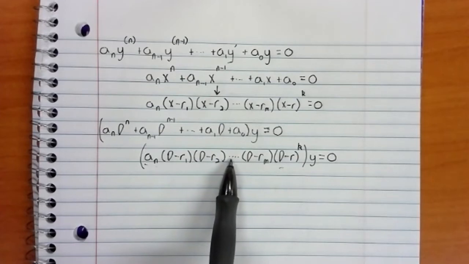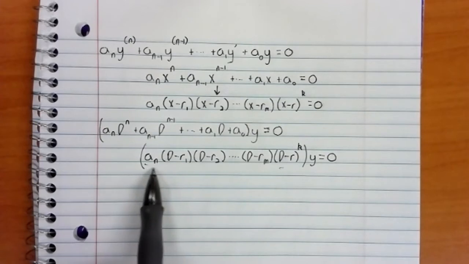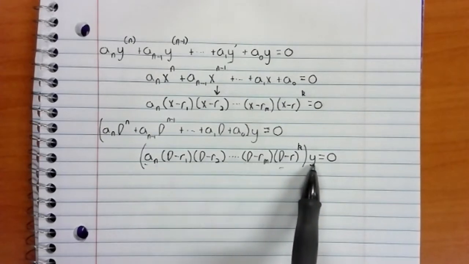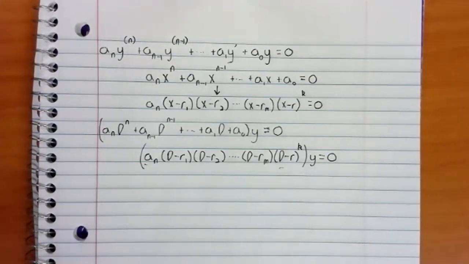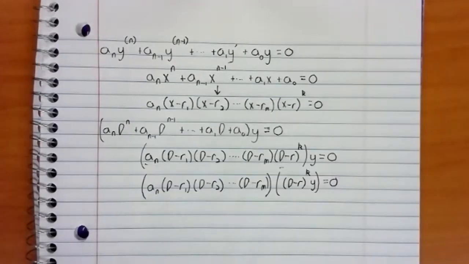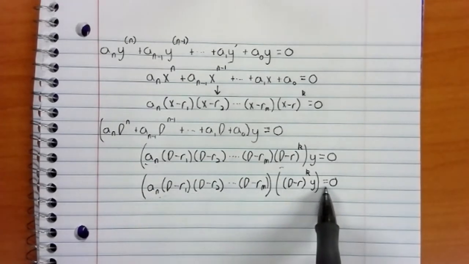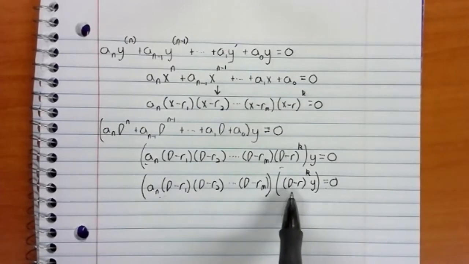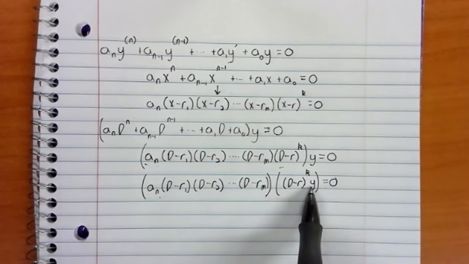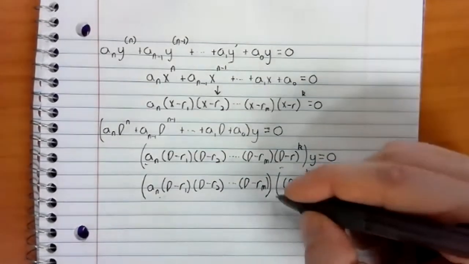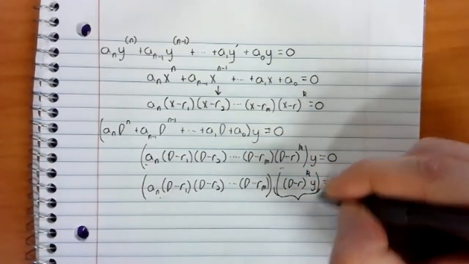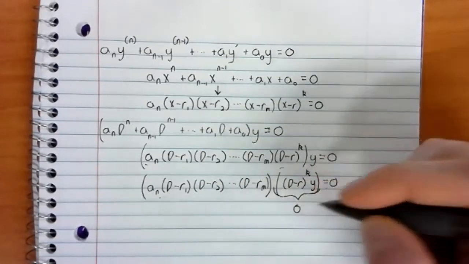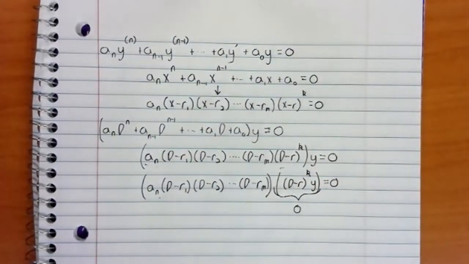So by associativity, we can rewrite these parentheses. One way for this equation to be true would be if (D minus r) to the k applied to y equaled 0.